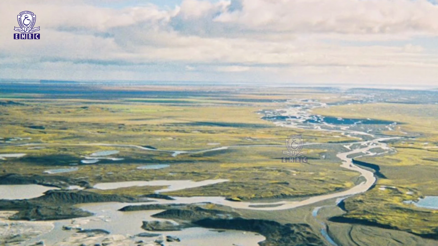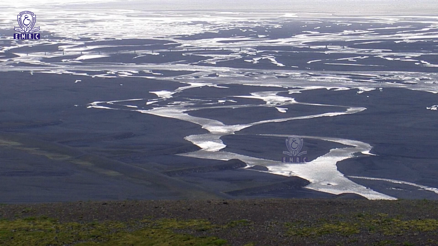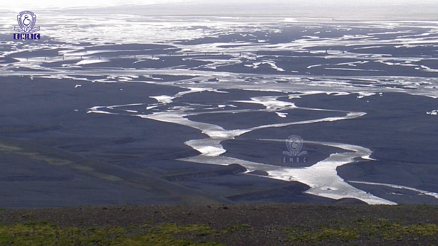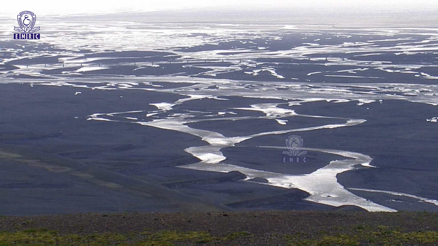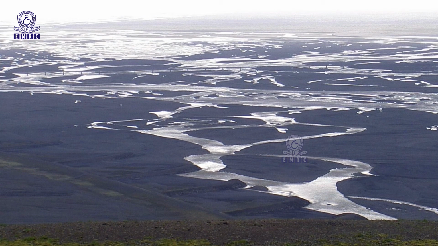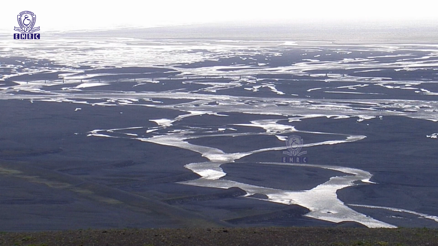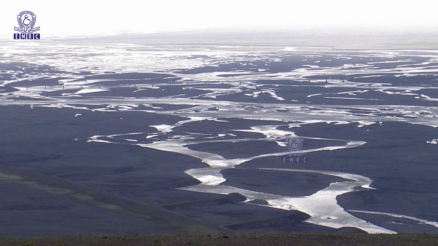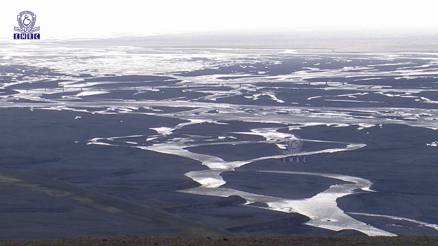Outwash plains are characterized by clear-cut sorting or stratification of sediments. The coarser sediments are deposited first, followed by the finer sediments. Outwash plains are also known as Sandur in Iceland. The outwash plain deposits in the form of sand and gravel extending down the valley are termed as valley trains.